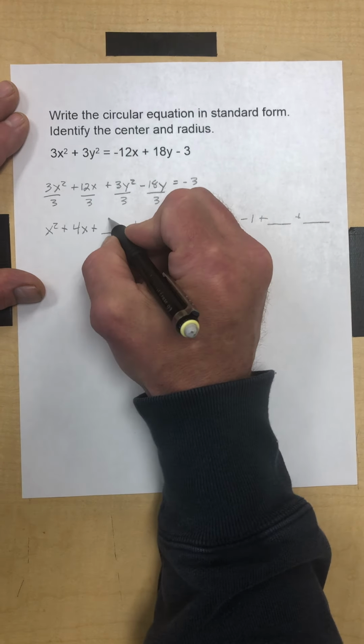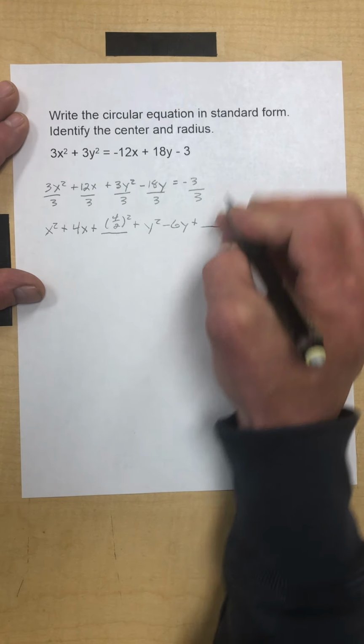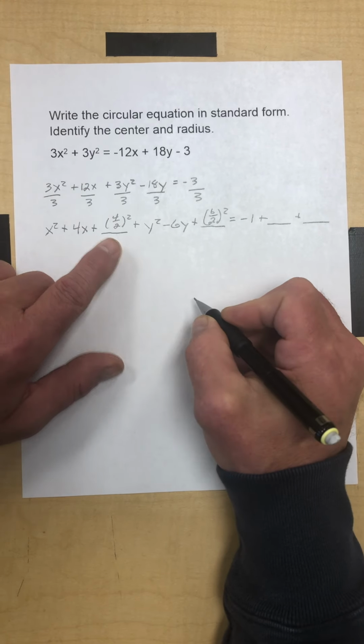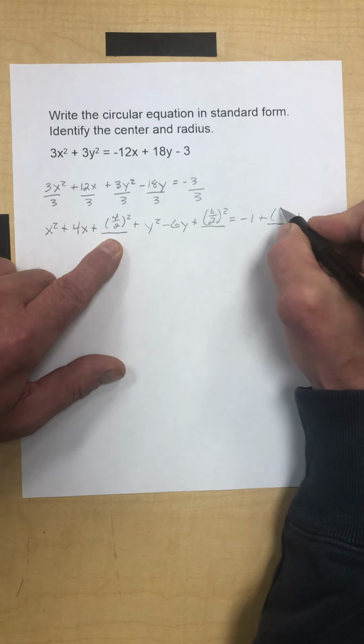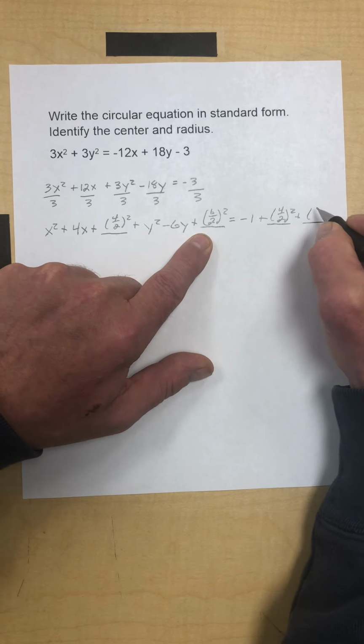Okay, so let's see. Take the 4, divide by 2 and square it. Take the 6, divide by 2 and square it. And I have to add that over to the right-hand side, and I have to add this over to the right-hand side.